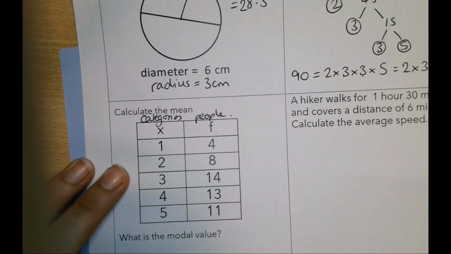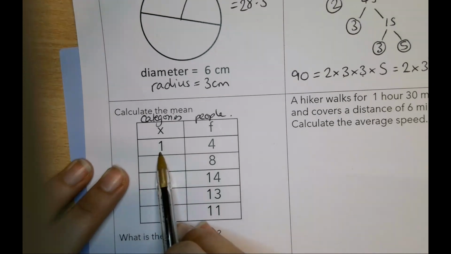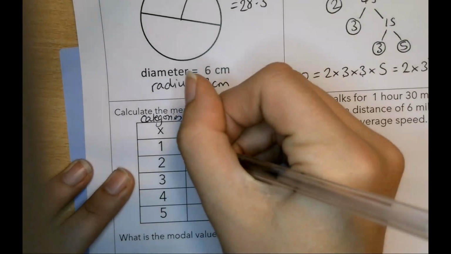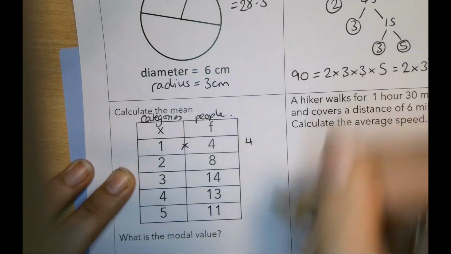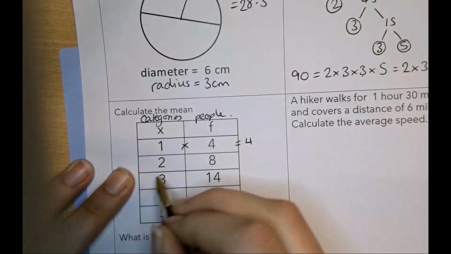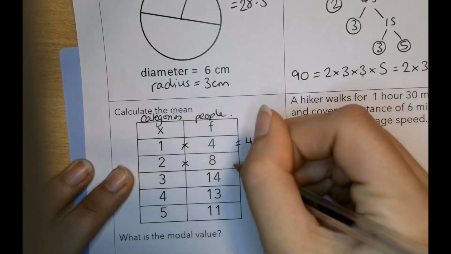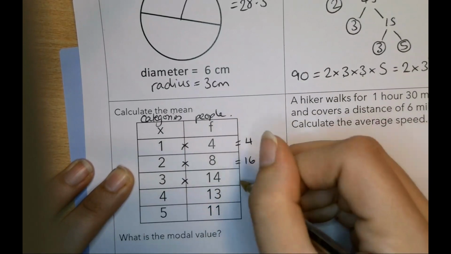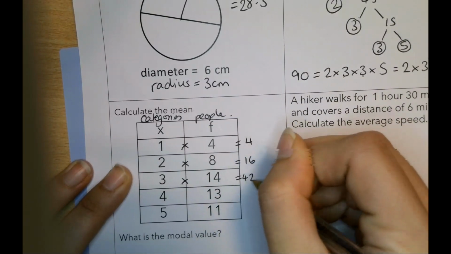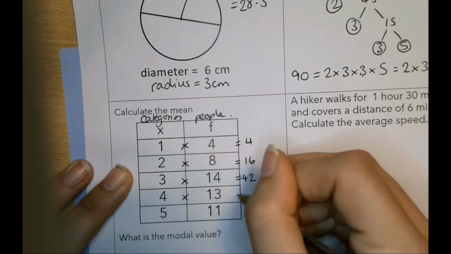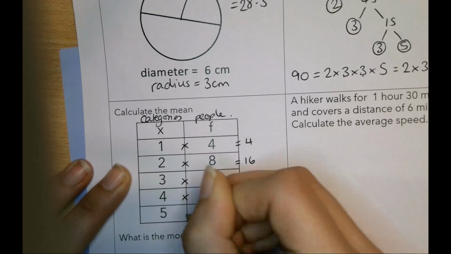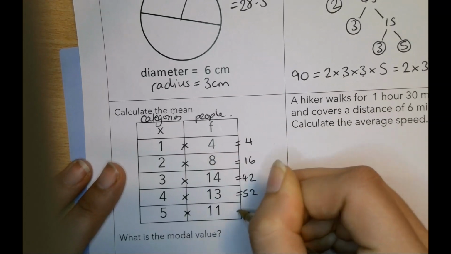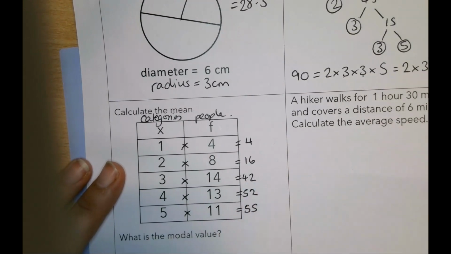So calculate the mean. So category 1 is used 4 times. So the total of that category is 4. Category 2 happens 8 times. The total of that category is 16. Category 3 happens 14 times, which is 42. Category 4 happens 13 times, which is 52. Category 5 happens 11 times, giving me 55.